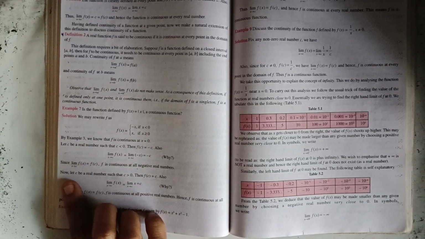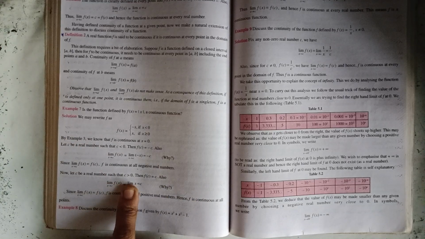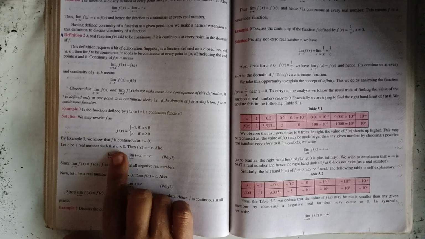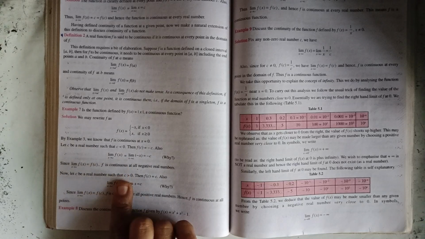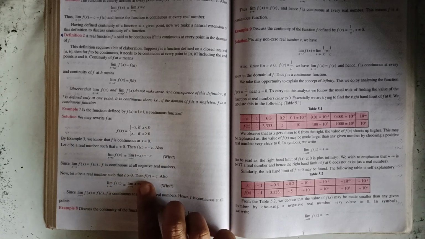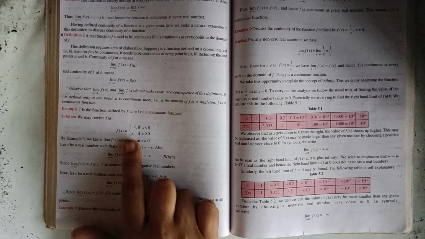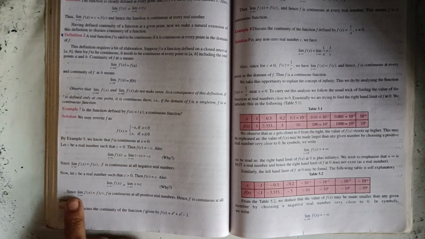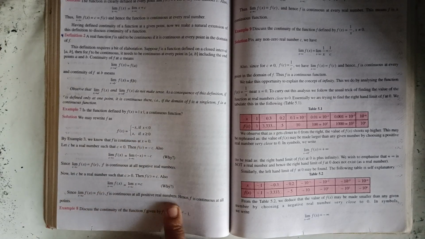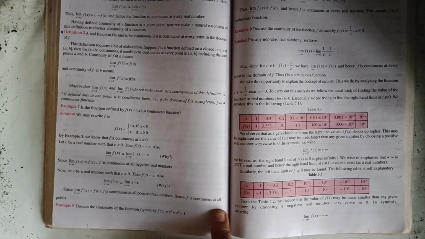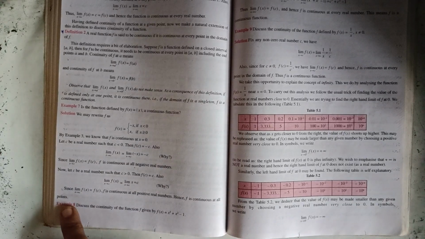That is for a negative number and for a positive number. Okay. Now they have taken the same number but it is greater than 0. Another number which is greater than 0. Okay. This is a negative number and here it is a positive number. And f of c is equal to c. Okay. For positive we will get a same number, that is c. Right. So it is continuous at all positive real numbers. Hence f is continuous at all the points.